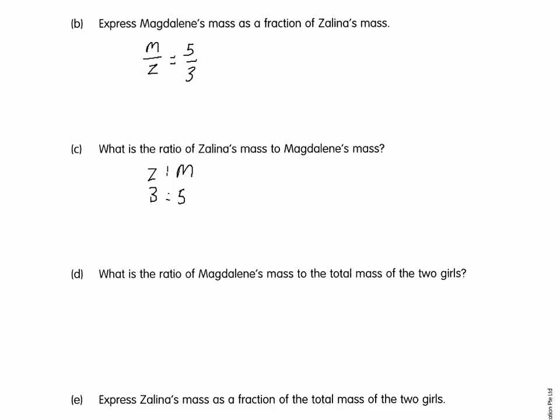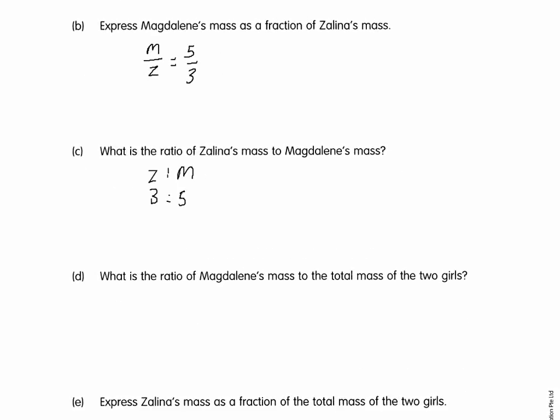Now, what is the ratio of Magdalene's mass to the total? So I need to find the total, which is 3 plus 5 equals 8. And I want Magdalene to total. Okay, Magdalene is how heavy? 5, right? 5 is to 8.